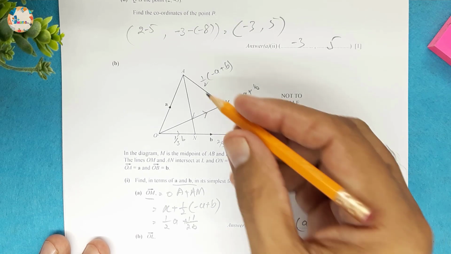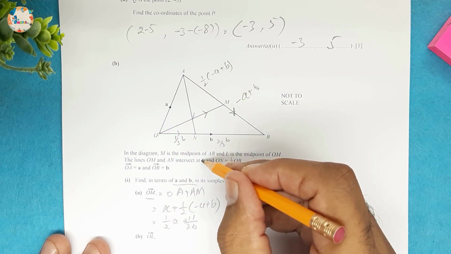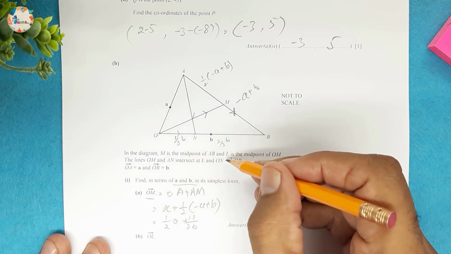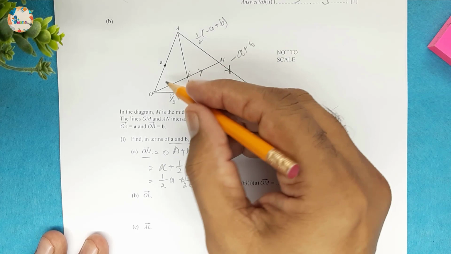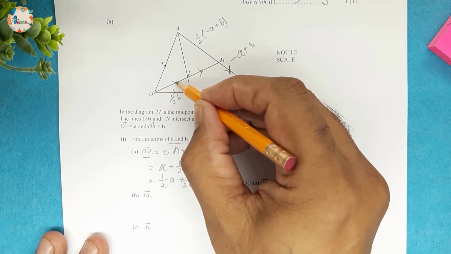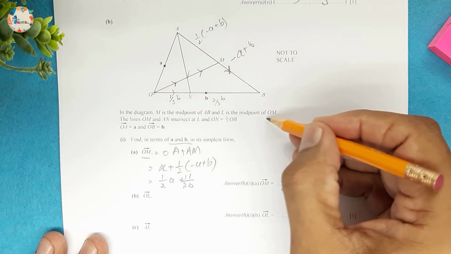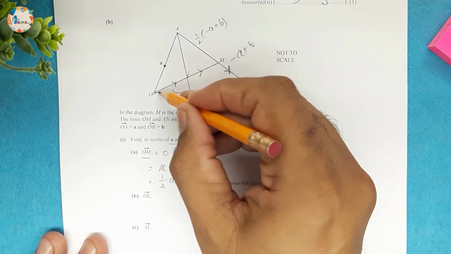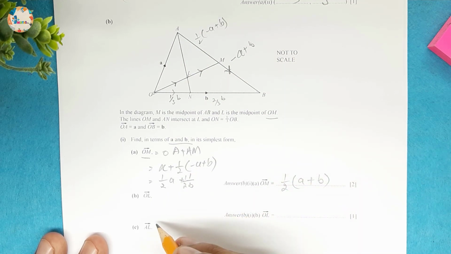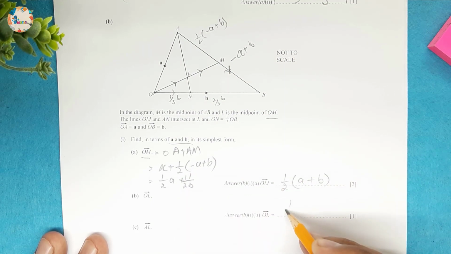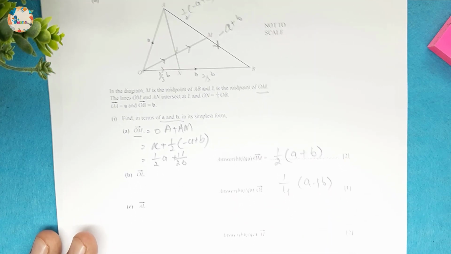Then they are asking for OL. OL we have to find. OL will be in this direction, and OL is the midpoint of OM. So it is half of OM. OM we just found, so half of OM will be 1 by 4. So 1 by 4 of A plus B will be the answer for this.